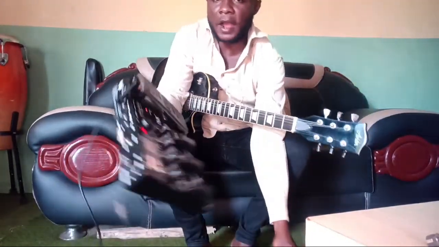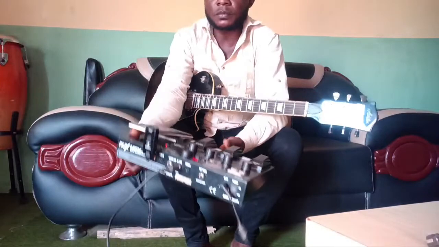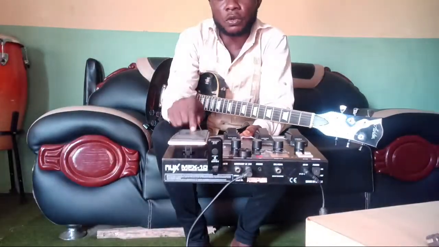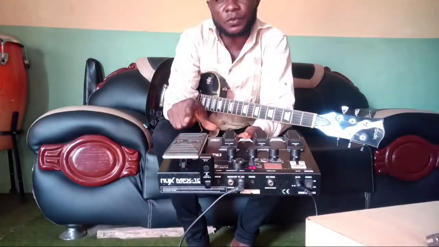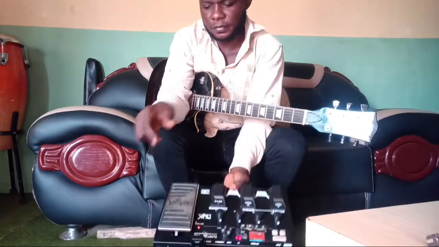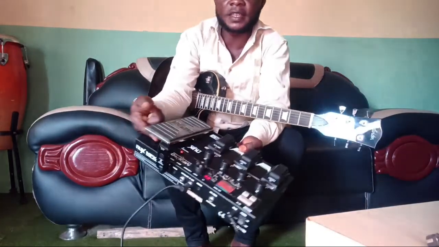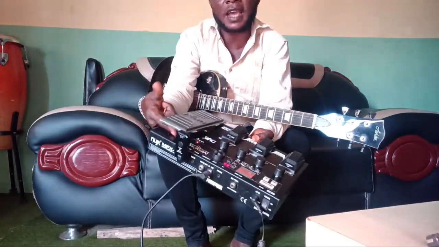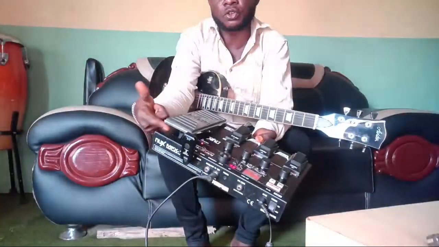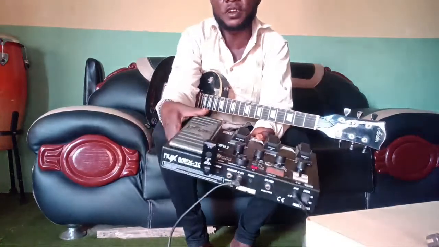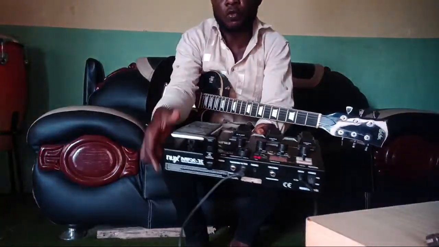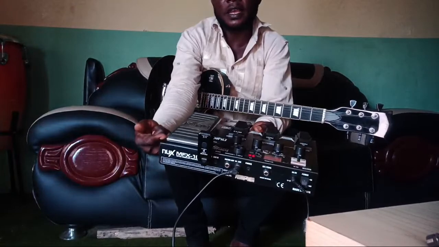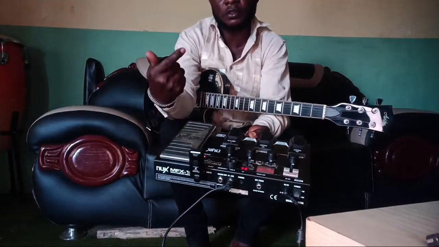Now, if you have this one and you select a sound that has this wah, you see the difference between this and the other one I raised earlier: this one has no spring here that will help you raise it. In the other one, when you press it down, the spring helps to raise it up.